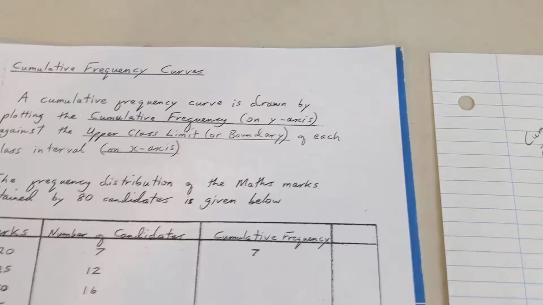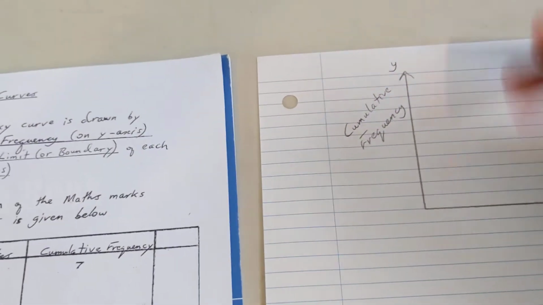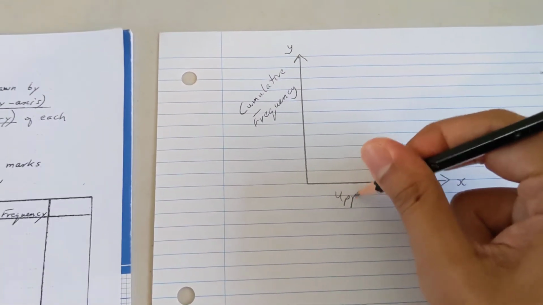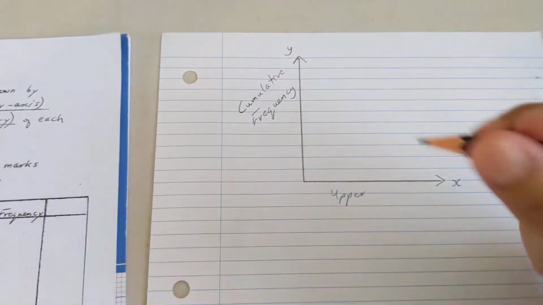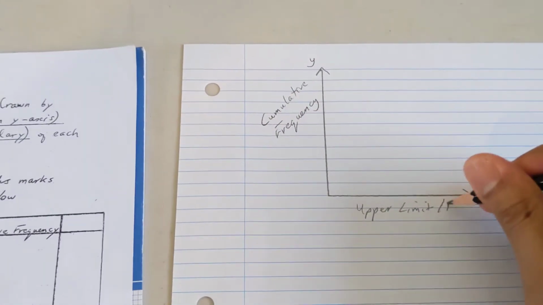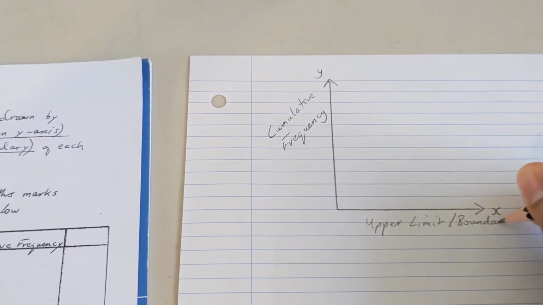we plot any cumulative frequency on the y-axis. So on the vertical axis, we have cumulative frequency, and on the x-axis, well, they interchange sometimes, but you can have either the upper class limits or upper class boundary. So it's the upper limit or upper boundary of that particular interval. If we're using the limits, we're using the whole numbers. If we're using the boundary, it'll be the decimal.